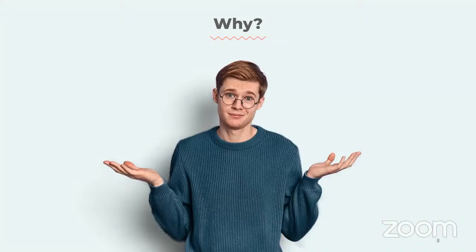Now that we know what they are, how to make them, and why you should start using QR codes, why don't we start talking about where you can put them?